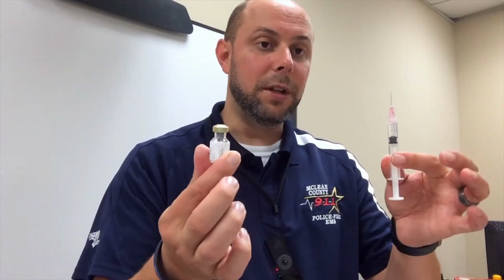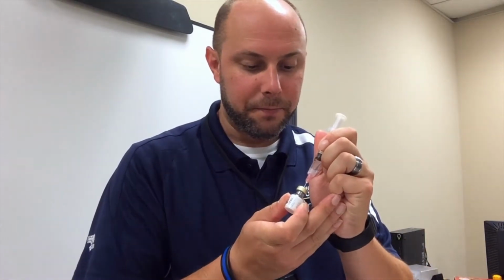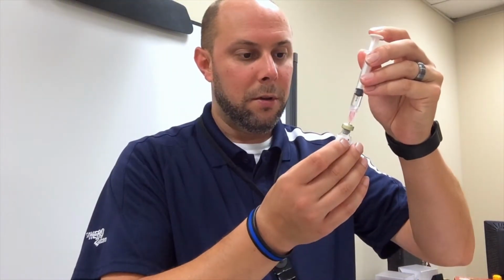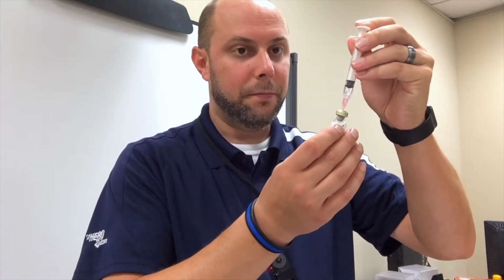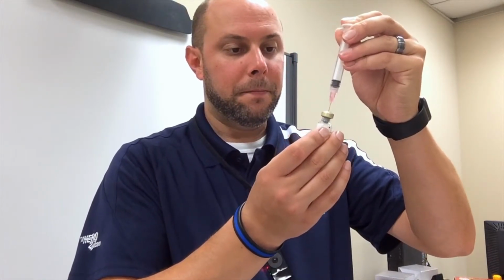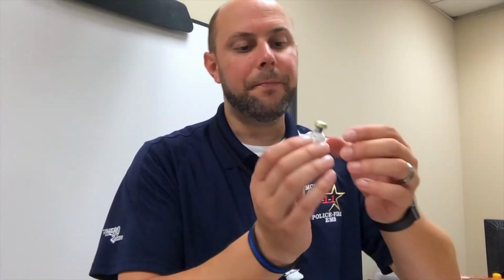So now I'm going to inject the milliliter of saline into the actual glucagon powder mix. In this case, I don't need to inject air. Okay, that's injected. I'm going to put my needle aside. And you see here that it is already fairly dissolved.